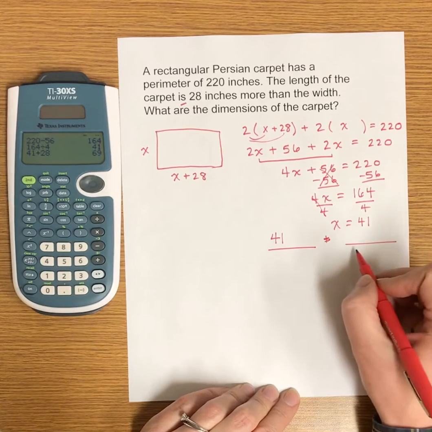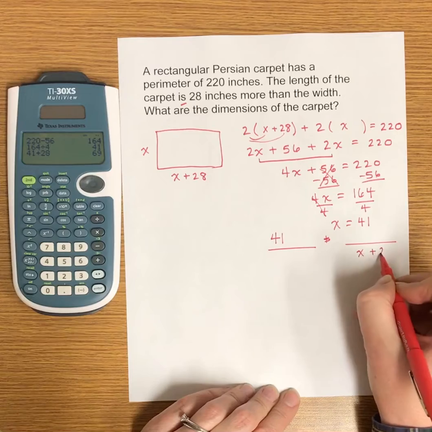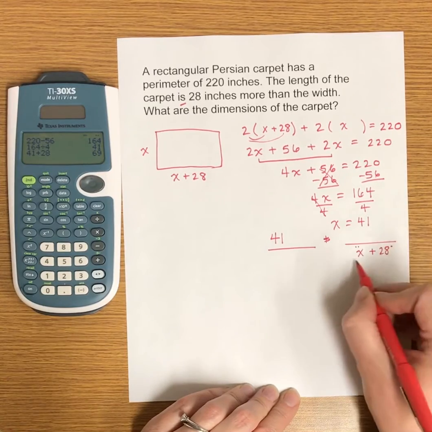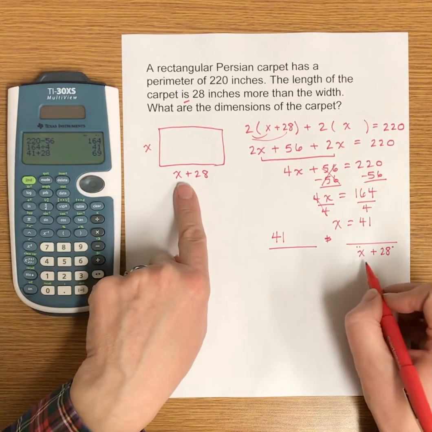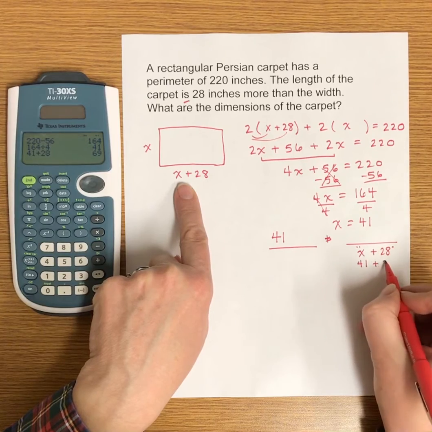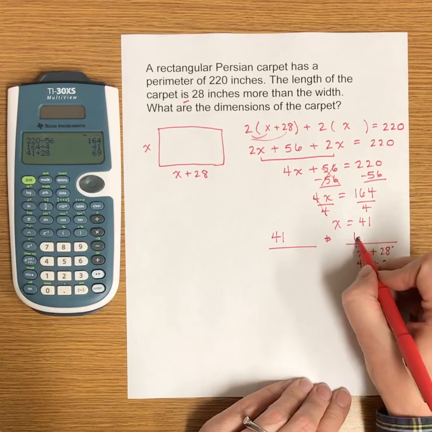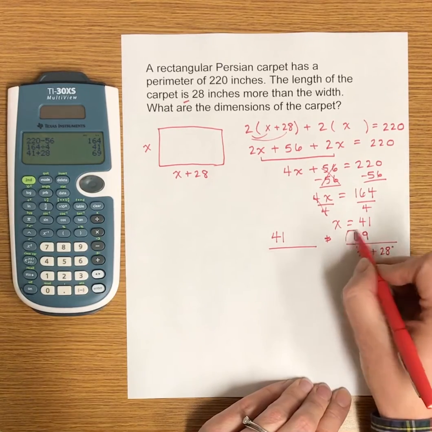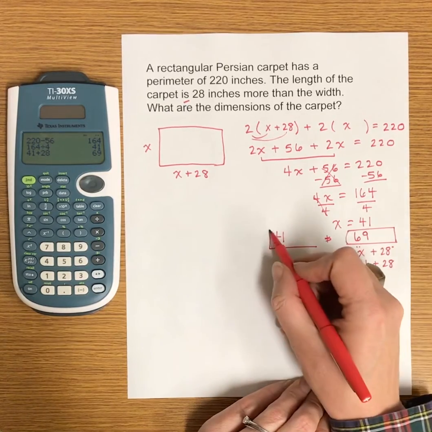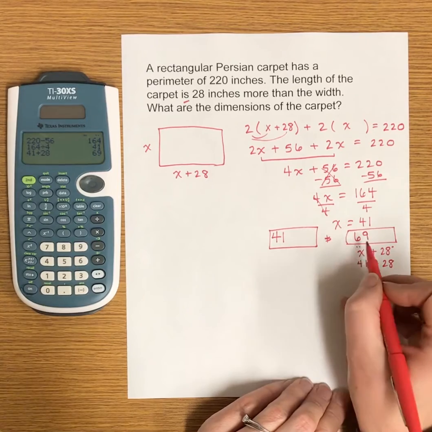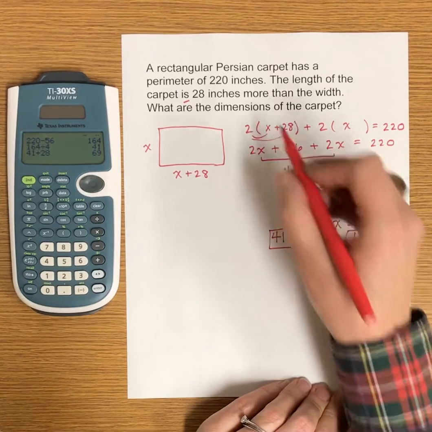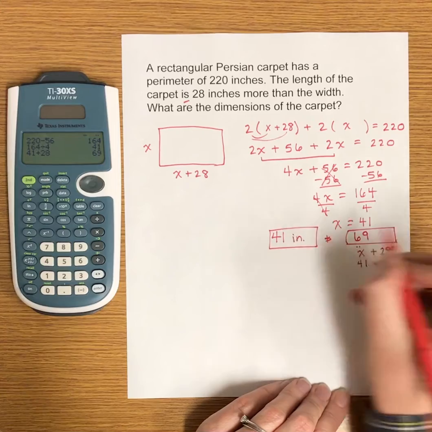The length is the other answer they're looking for. So now that we know x is 41, let's plug it into our expression for the length. In other words, 41 plus 28 will give us the answer we're looking for. That makes 69. So we have a width of 41, a length of 69, and the unit in this problem was inches.